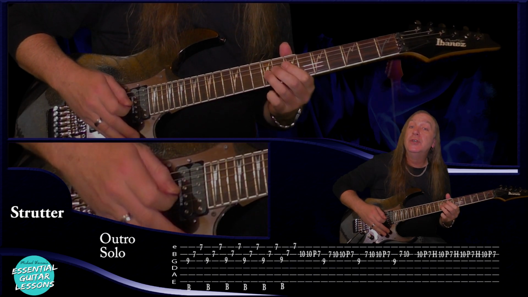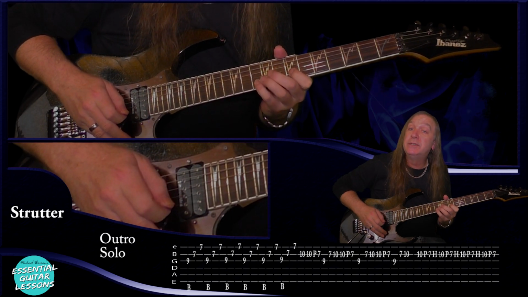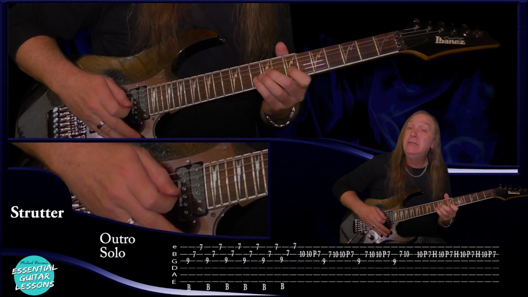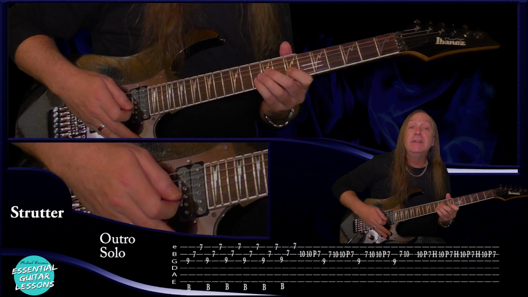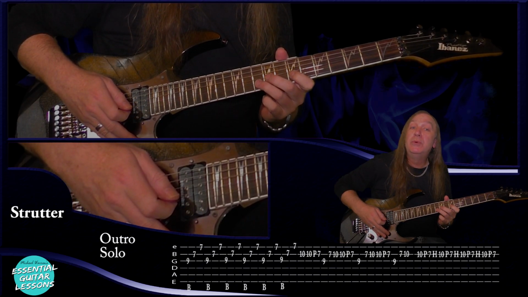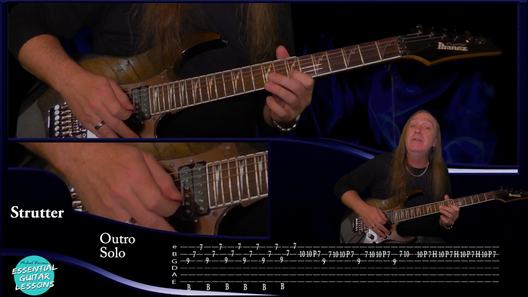9 on the G, back to the B, 7, 10, and then 10, pull off to 7 again, 9 on the G, 7, 10 on the B, 10, pull off to 7, 9 on the G, 7, 10 on the B again, and then we're going to do our hammer-ons and pull-offs, so 10, 7, 10, 7, 10, 7.